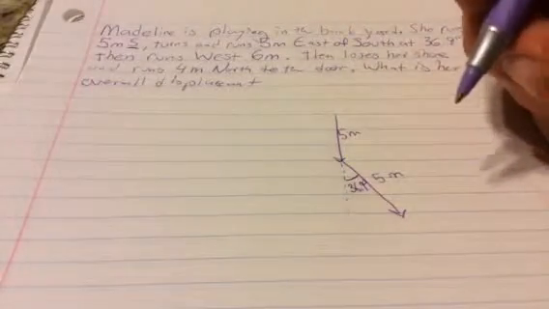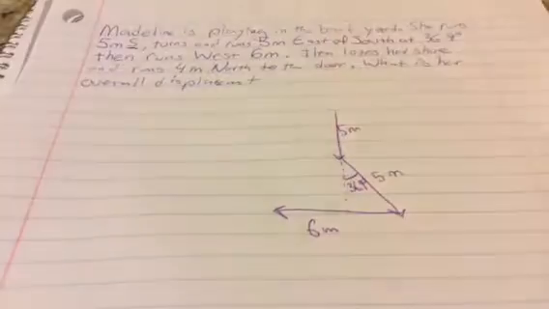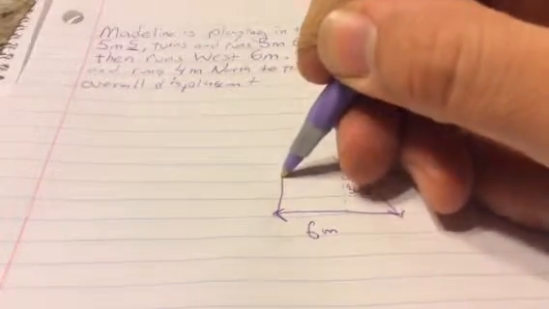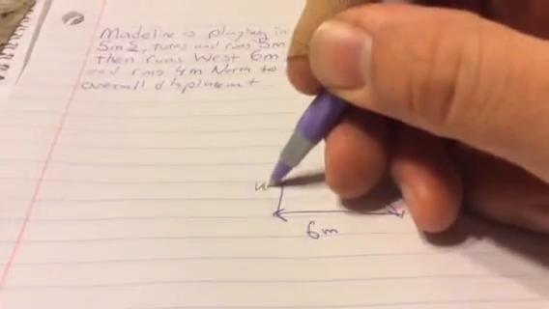Then she goes and runs 6 meters to the west. 6 meters to the west. And then finishes off by running 4 meters to the north.